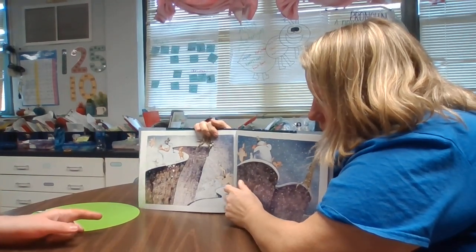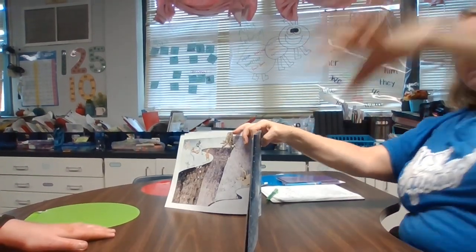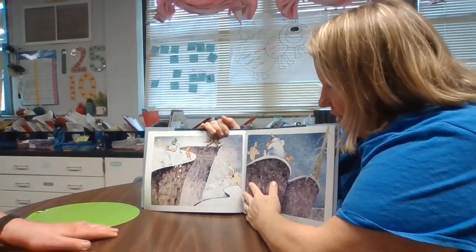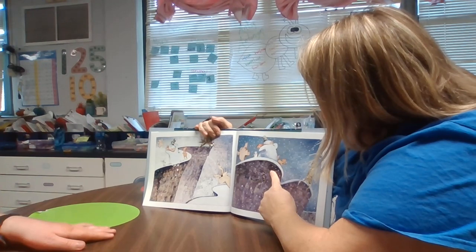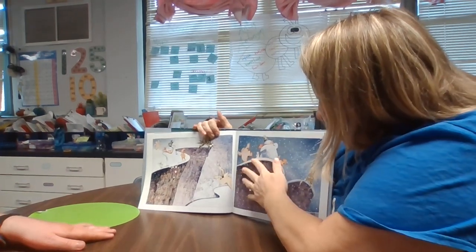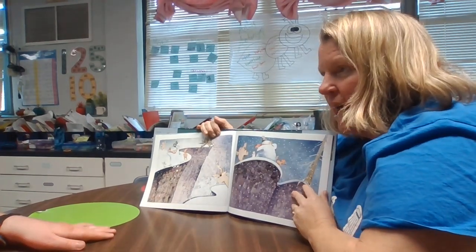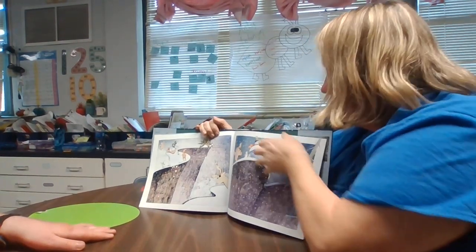Let's see where it is. So if they're sitting there like this, what are they trying to keep themselves from doing? Falling off. They're like, oh no. All right. So they're trying to keep themselves from falling off. So what do you think they're going to try to do now? Jump. You think they're going to jump? All right, let's find out.